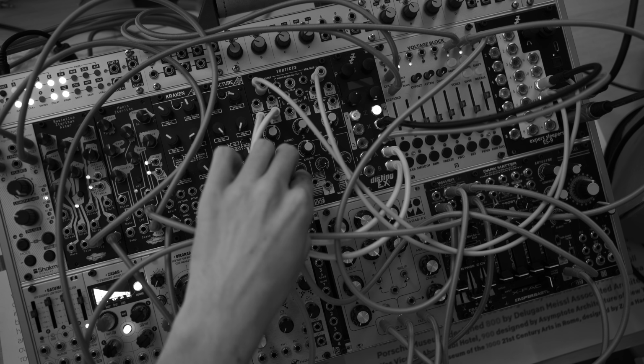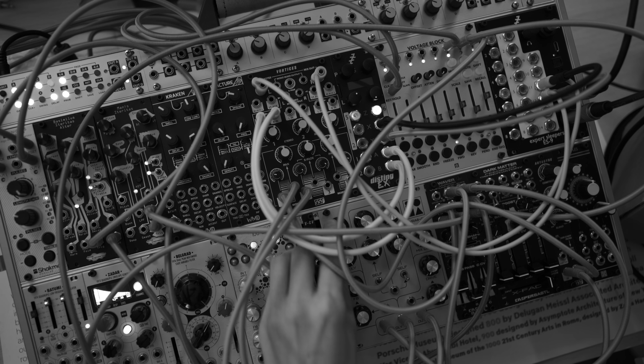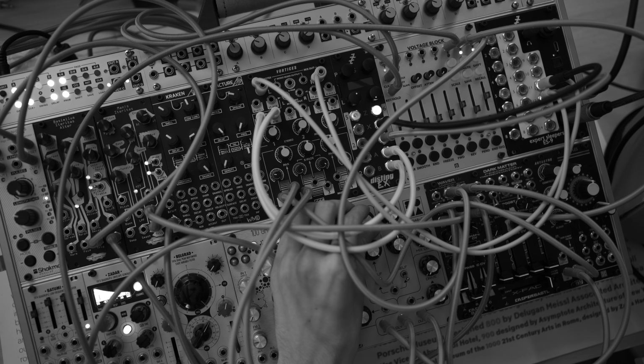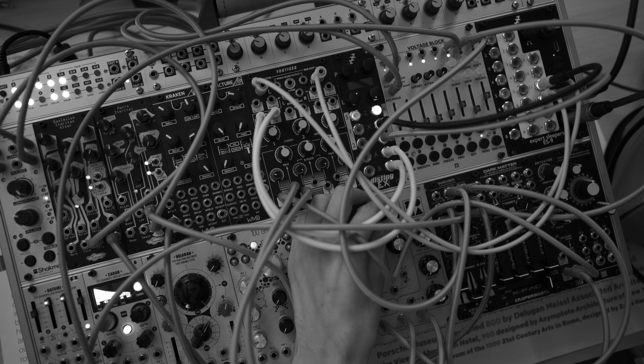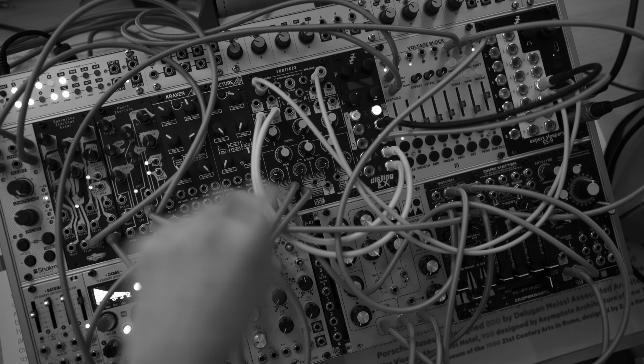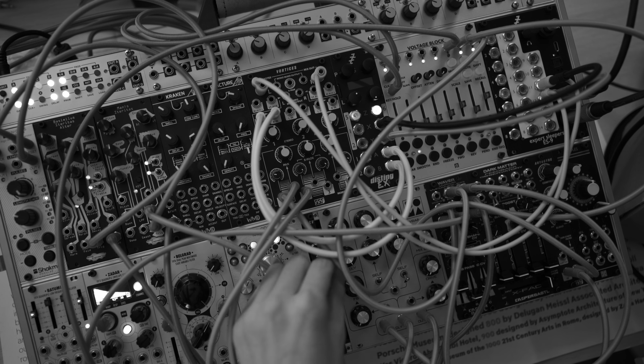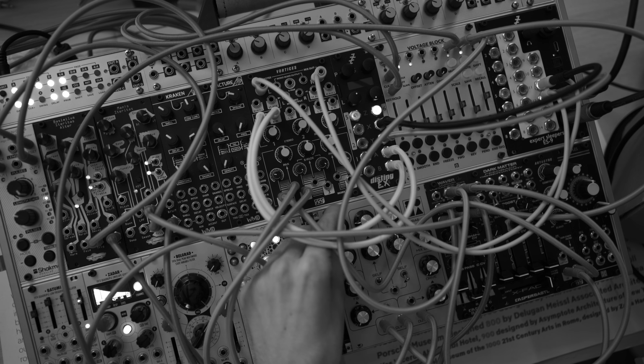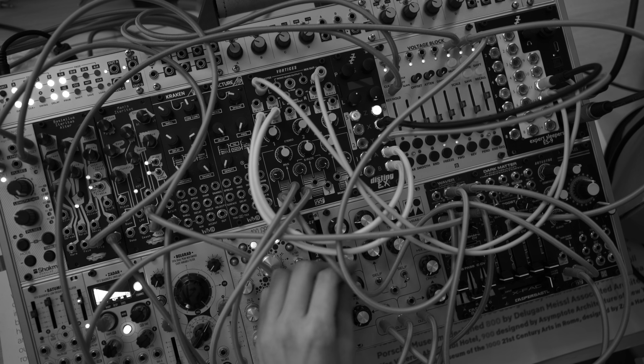Okay, so you can hear more of the delayed, crunchy, flangy stuff, obviously. This is working really well with this effect. They are both kind of flangers.